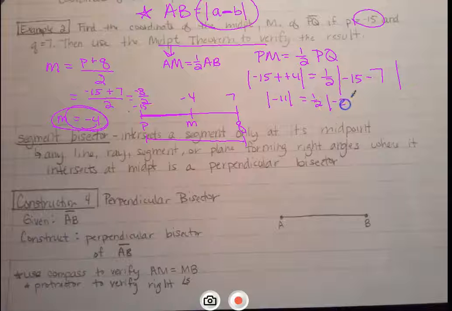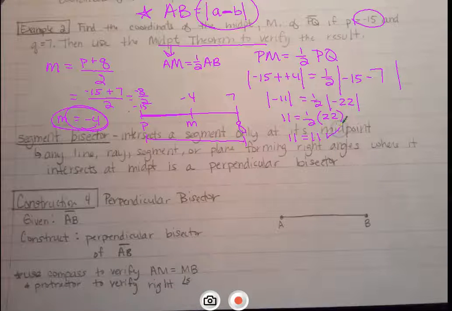-22. So the absolute value of -11 is 11 equals 1/2. What's the absolute value of -22? 22. So we have 11 equals what's half of 22? 11. Check. It works out. We just proved that it worked. So we just proved that it is a midpoint and that everything checked out. Okay.